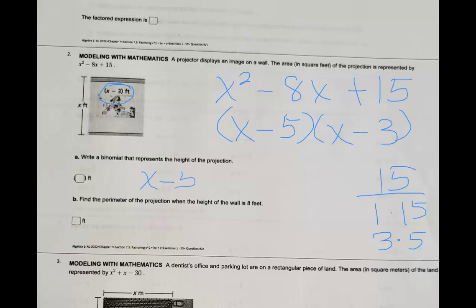And then find the perimeter of the projection when the height of the wall is 8 feet. So I guess the height, if x minus 5 equals 8, then that means x is going to be 13. So if I add 5 to both sides, I get x equals 13. So 13, the perimeter of the projection.